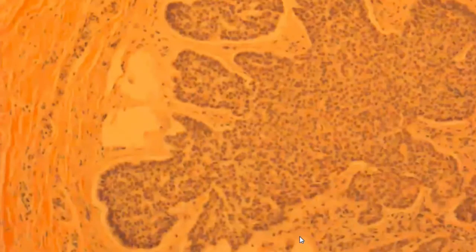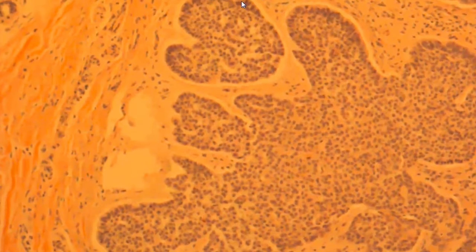So this is the high power of the same tumor, and as you can see here, what we mentioned on the low power, the stromal retraction, is more evident on this high power. We are now at 10x, and you can see the palisading surrounding the lesion.